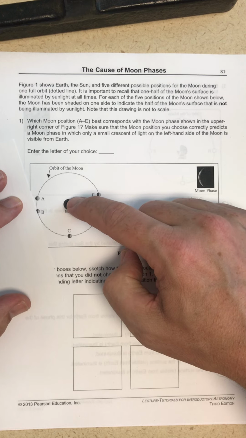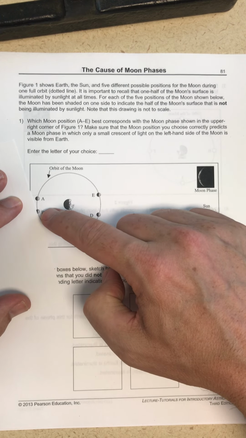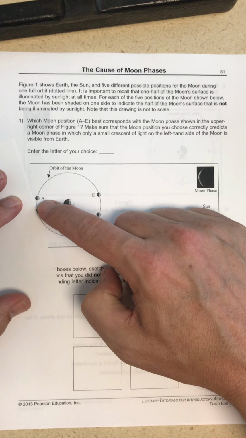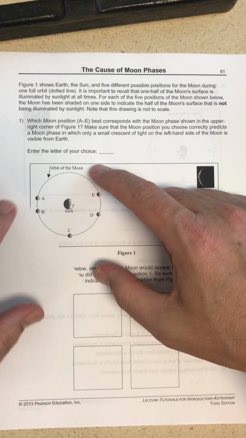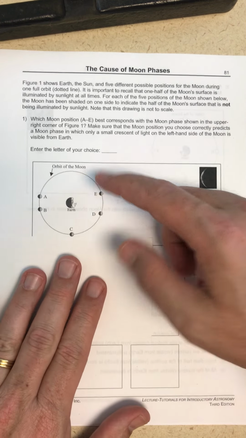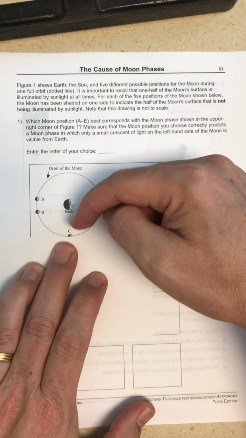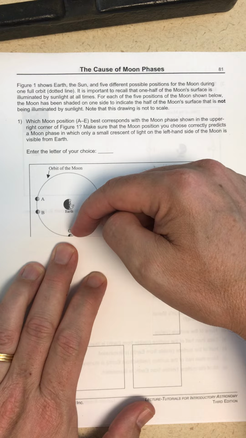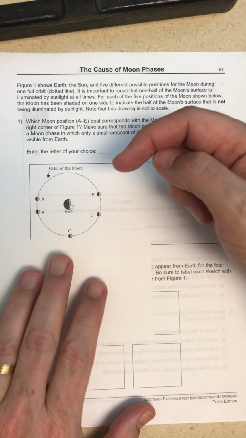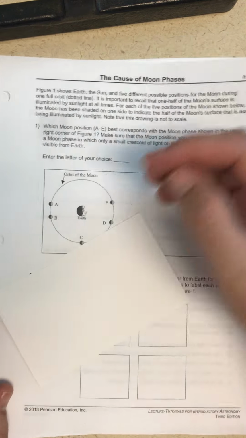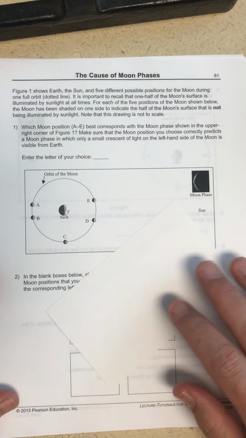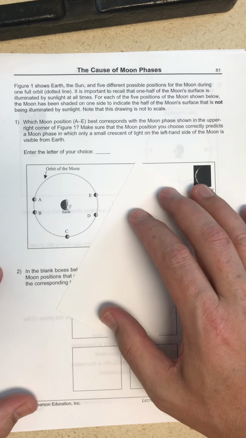Now from the Earth's point of view, when I'm facing the moon, it's going to be lit up on the left and a little bit of light is missing on the right. If I'm standing on Earth and facing the moon, it's going to be lit up on the left, dark on the right. So far none of these are matching because none of them are even a crescent.